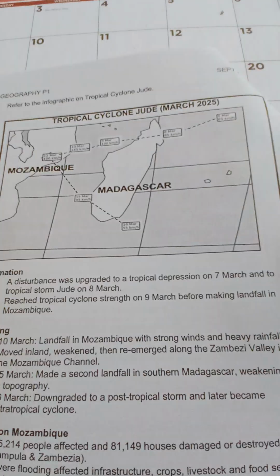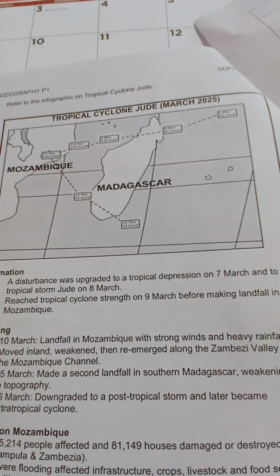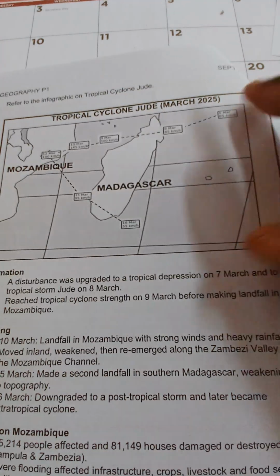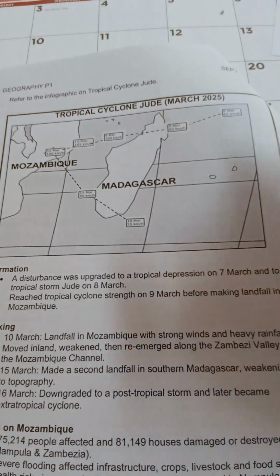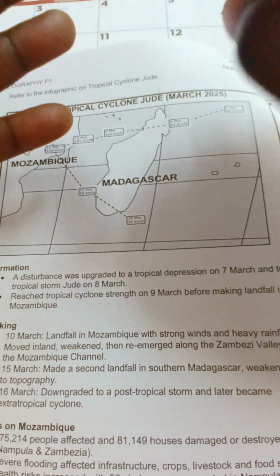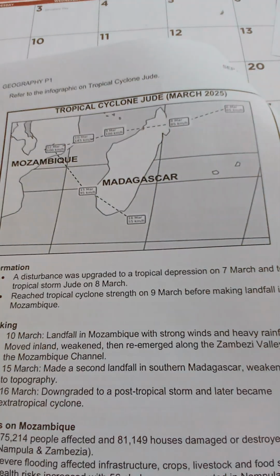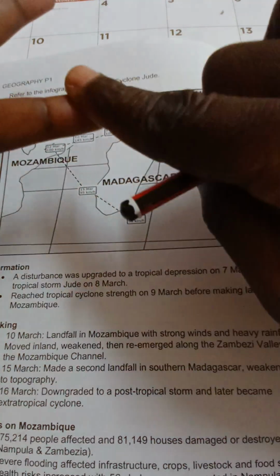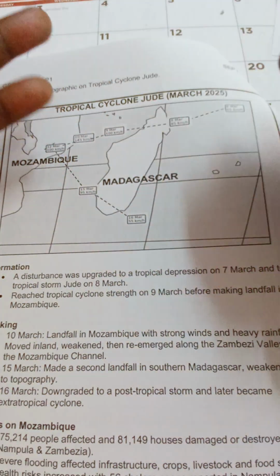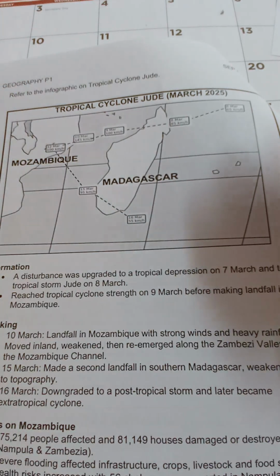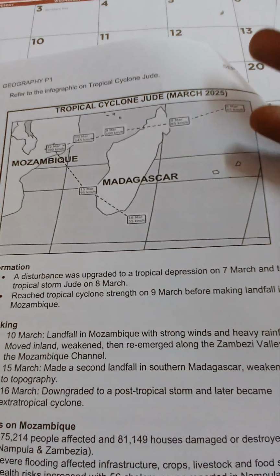Tropical cyclone Judy. So whenever you hear about a tropical cyclone, what should come to your mind, guys, is that tropical cyclones are named alphabetically, which means if you have got Judy here, the assumption is we have already had A, B, C, D, E, F, G, H, I, J. There are 9 before J alphabetically. So they are named what? Alphabetically. So you should know that.